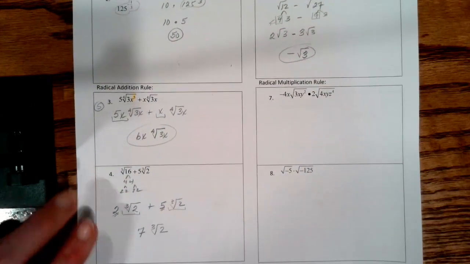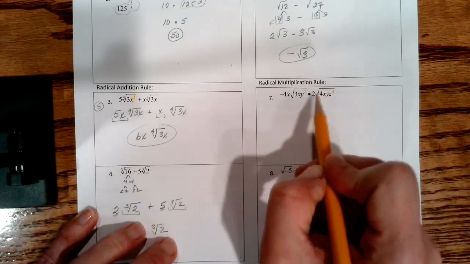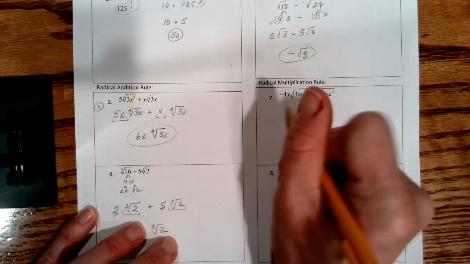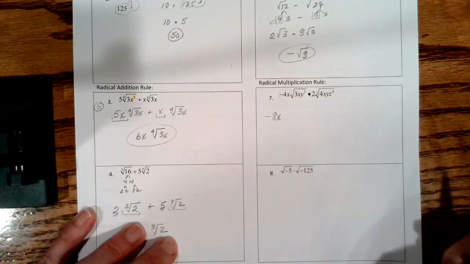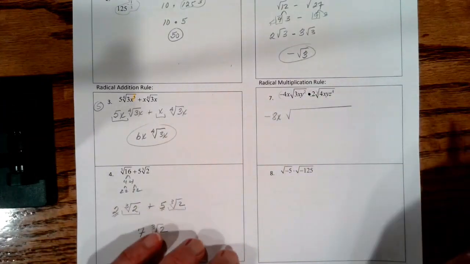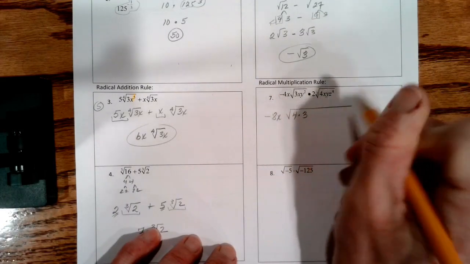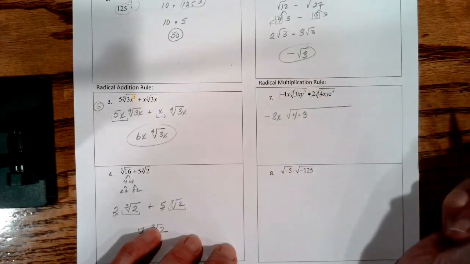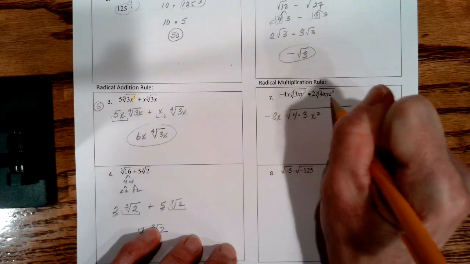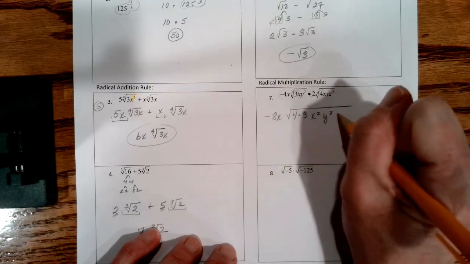Our radical multiplication rule. So my indexes match. I don't have any negatives or i's to worry about. So I can take these coefficients, multiply them and bring them out. And then everything else can go under one radical sign. Now notice I'm not going to bother simplifying. I'm going to take my coefficients first. And then I have 2 x's and I have 3 y's and I have 4 z's.